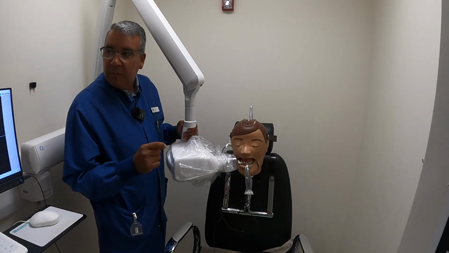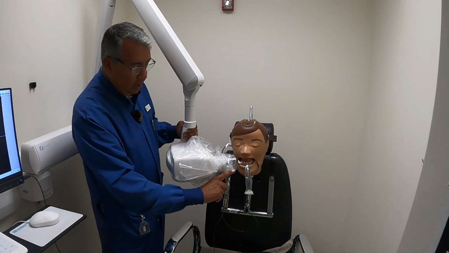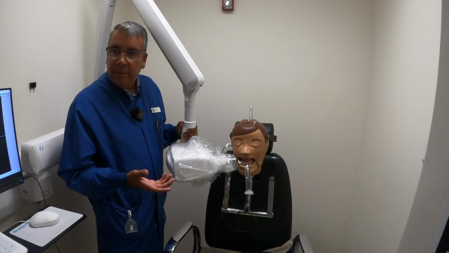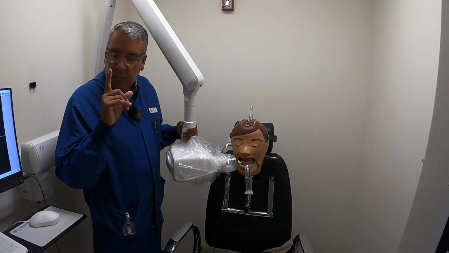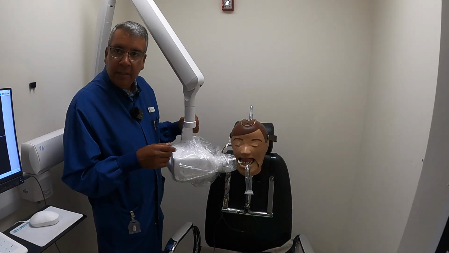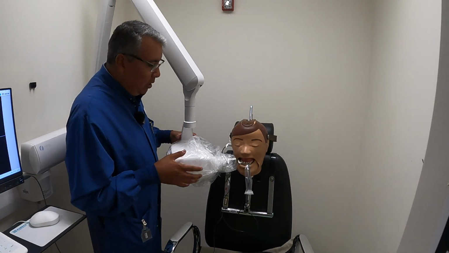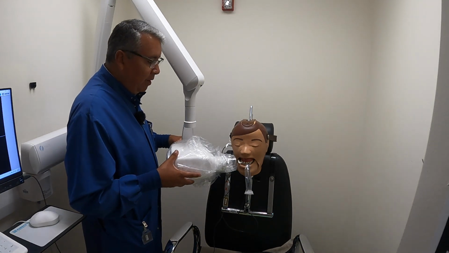If you just cover the canine, you'll probably wind up getting a cone cut. So we have to pass it. By passing it by one tooth, it centers your sensor in the center of this PID. We okay so far? I got my horizontal. I got my vertical.